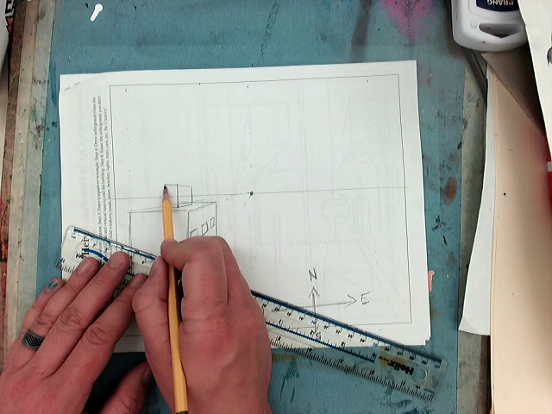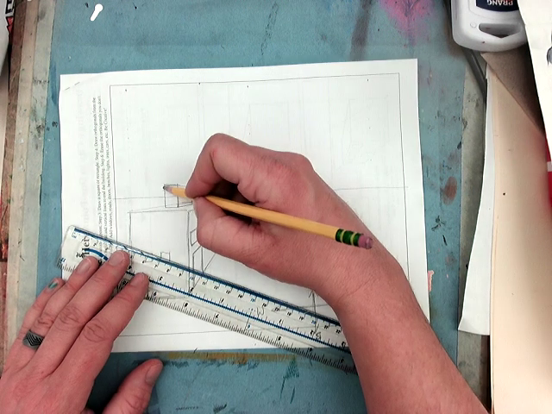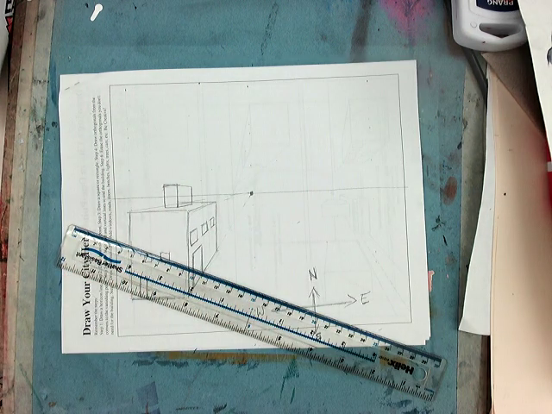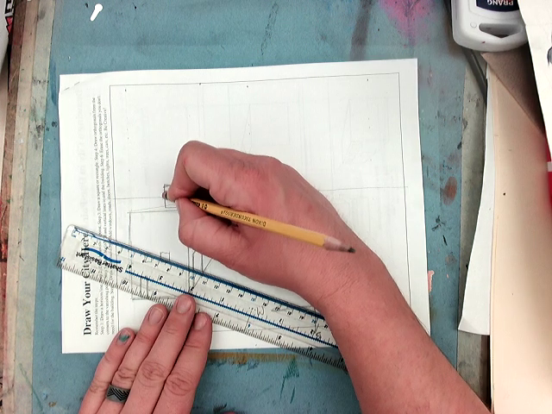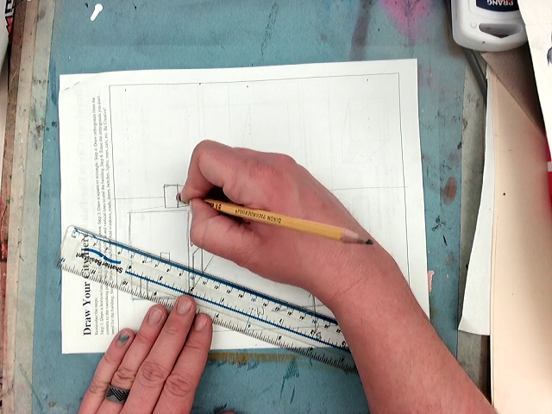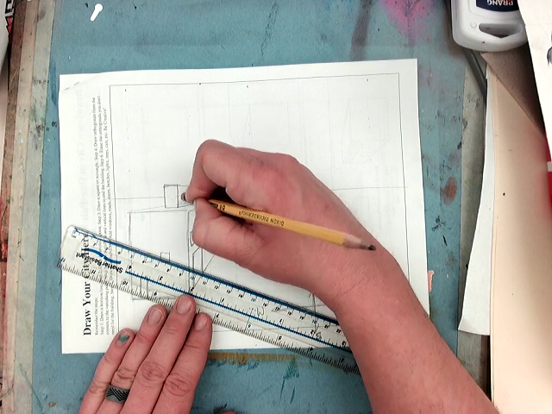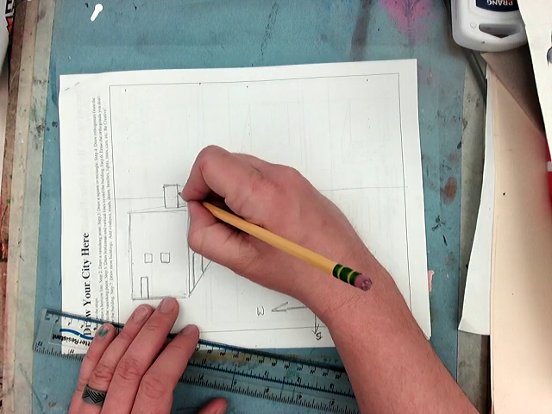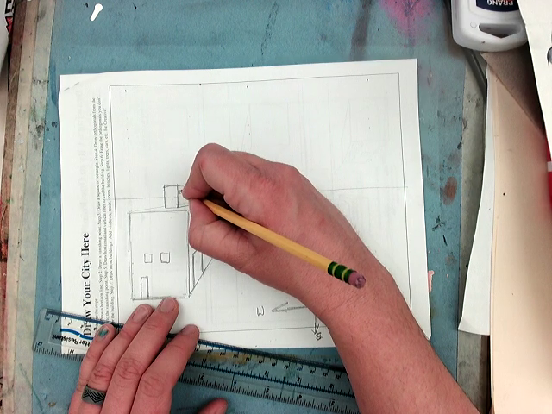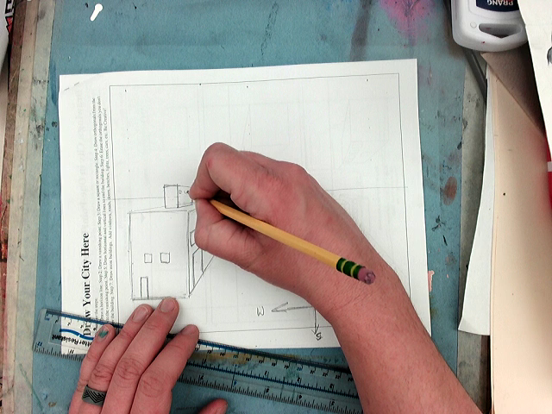So a lot of times we get confused when we have boxes that are on the horizon because one edge is going up and one edge is going down, and it looks weird to us. But that's the right way to do it when it's on the horizon. Okay. So that's basically how to do it, and you'll add more buildings as necessary.